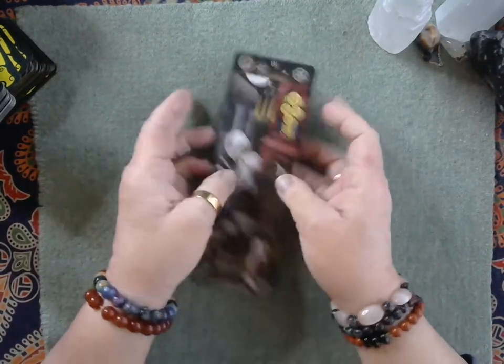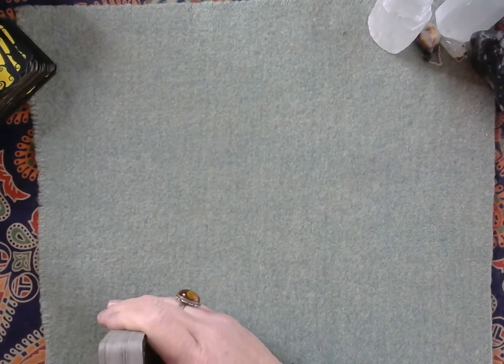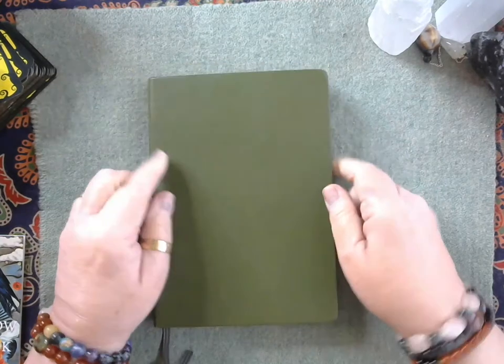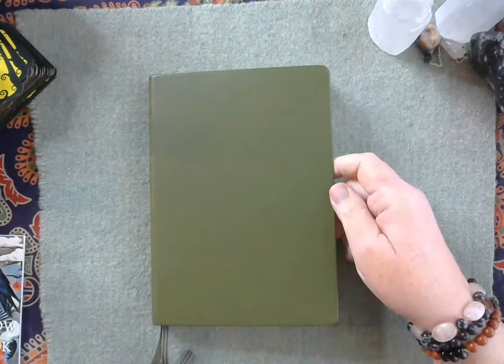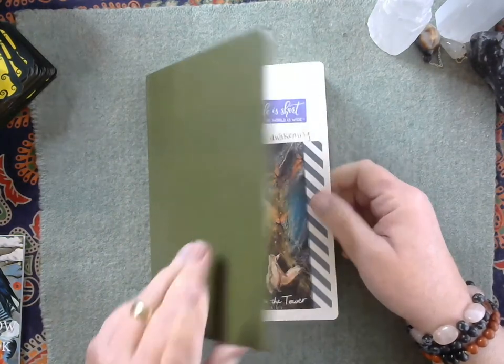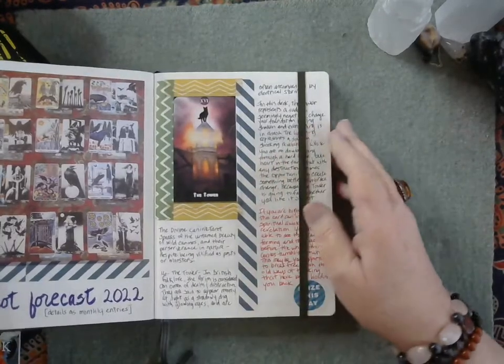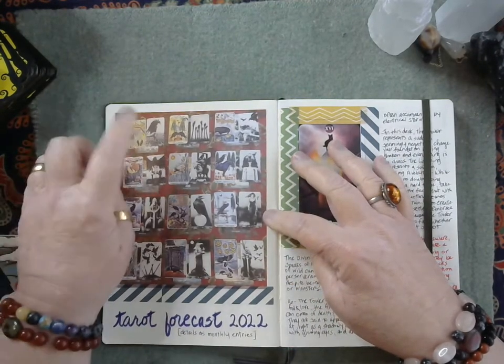Okay. Now, why did I even think about this today? Why was it even in my head today? Why I wanted to do this reading. What brought about this idea for the video today was I was in my bullet journal this morning because I was ready to move from January into February with a new calendar, and I was reminded of my tarot forecast for 2022, looking back at January.